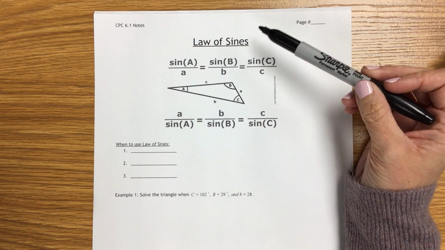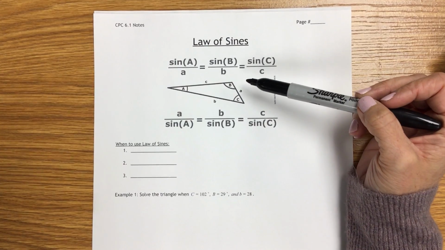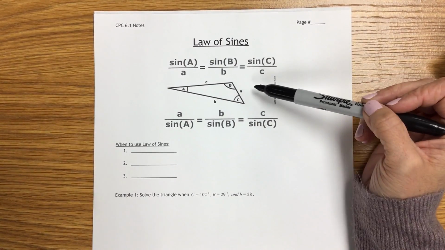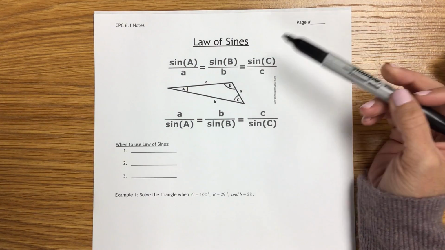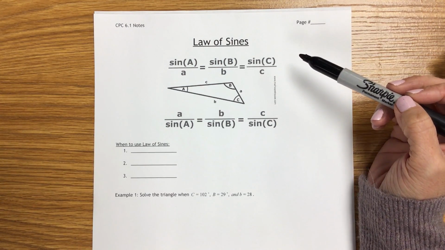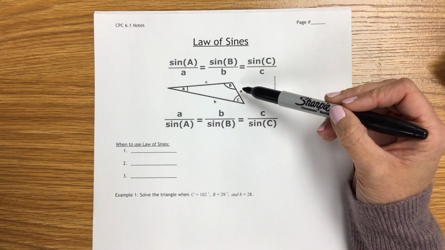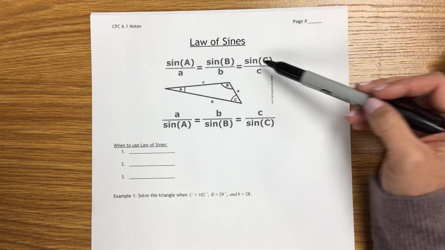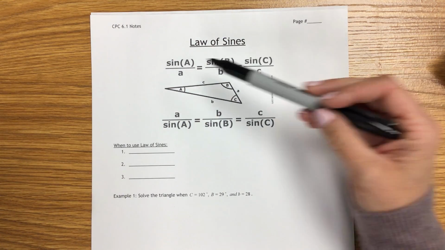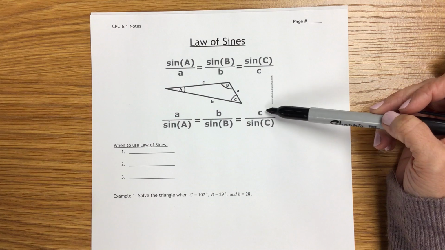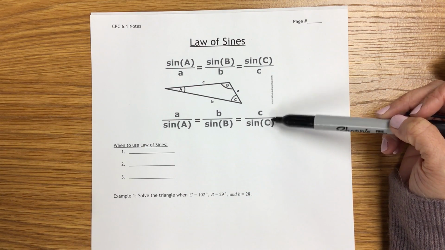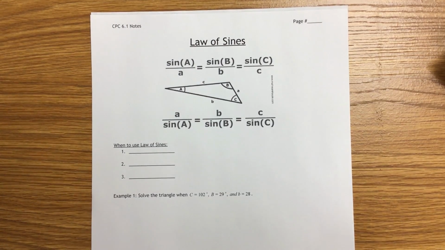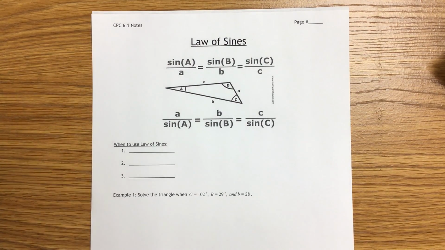The law of sines works with triangles that are either right triangles or non-right triangles. So I have a picture here of an obtuse triangle so that you do know it is possible for you to use it even if it's not a right triangle. And here are all the fractions with the signs on the top. You could also flip them and use them with the signs on the bottom, but I will always use these with the signs on the top. But either would work, and it's whatever you find easiest to use.